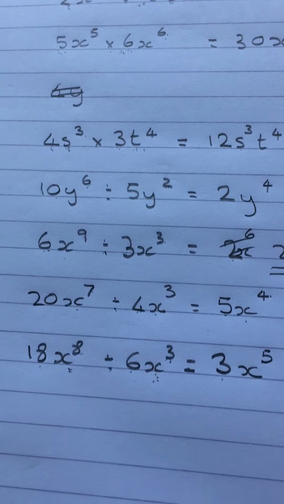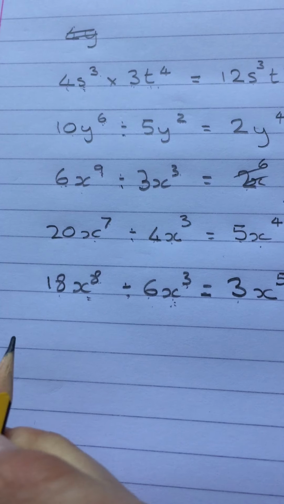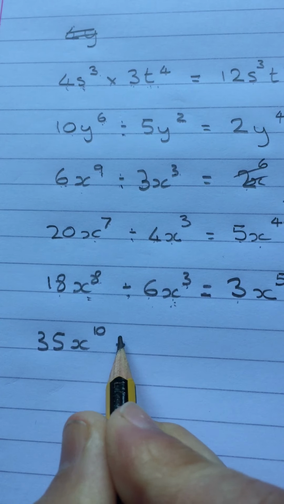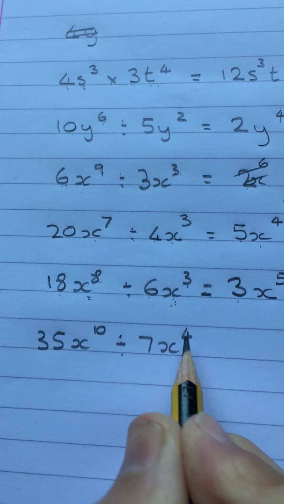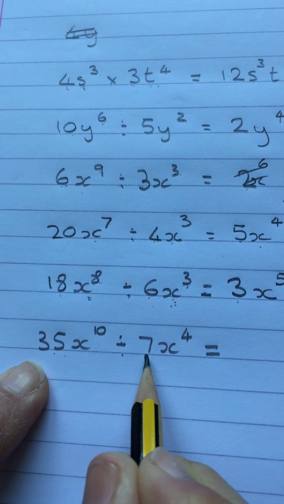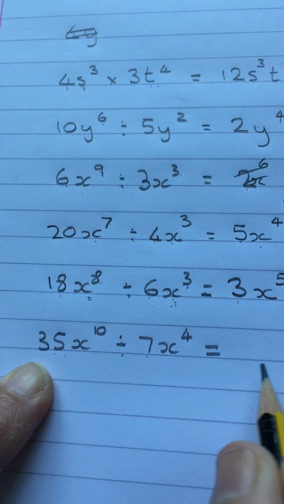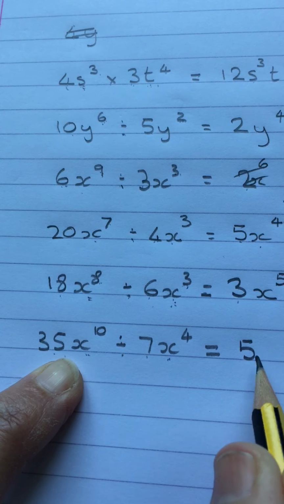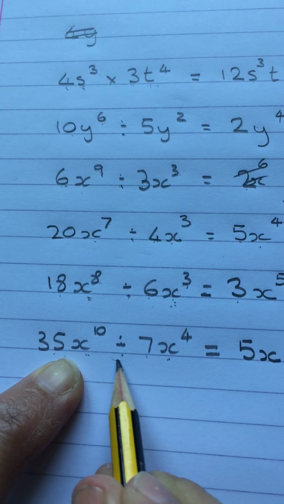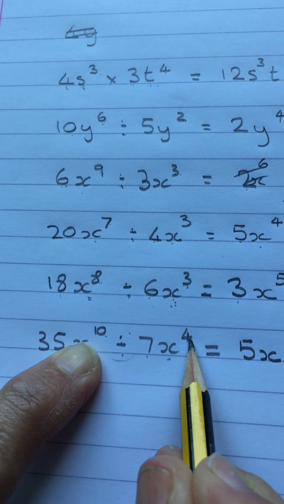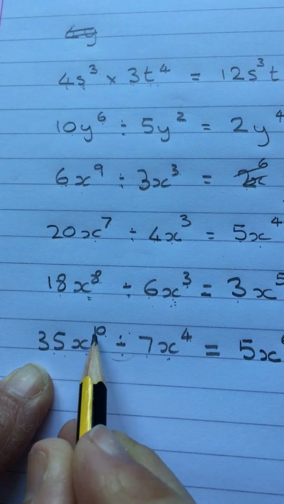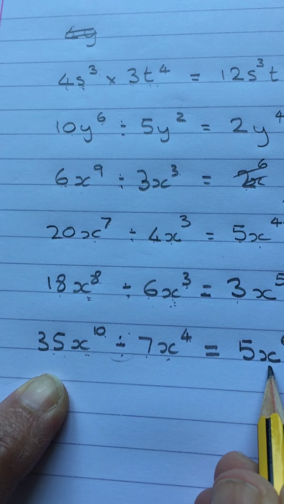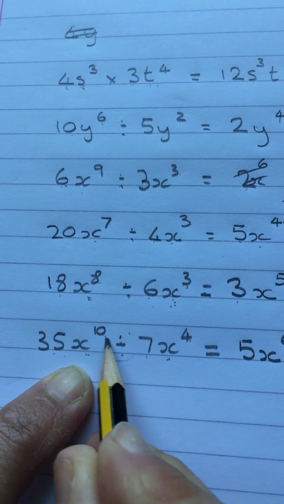And I've got one more of those. So we've got 35x to the power of 10 divided by 7x to the power of 4. So 35 divided by 7, well 7 5s are 35, so that's going to be 5. This, my base is x, they match, so we can put that there. And since we're dividing, we do 10 take away 4, which gives me 6. So 35x to the power of 10 divided by 7x to the power of 4 will give me 5x to the power of 6, taking those away from one another.